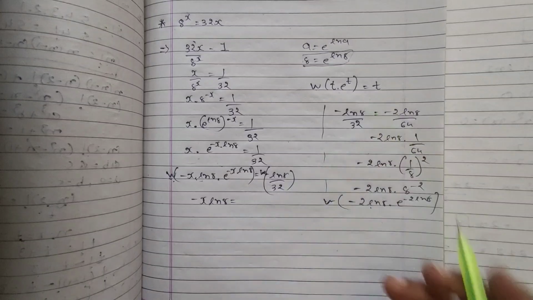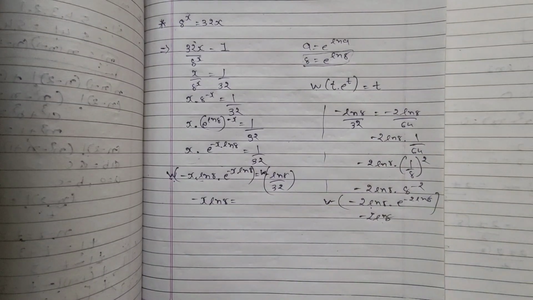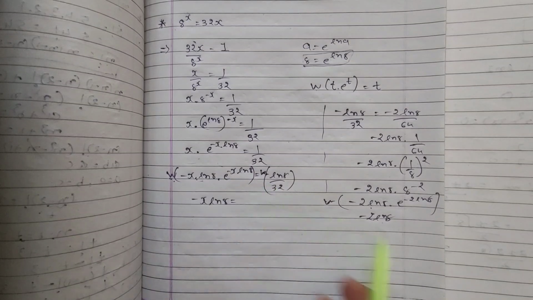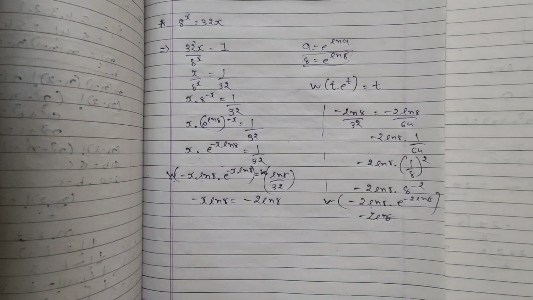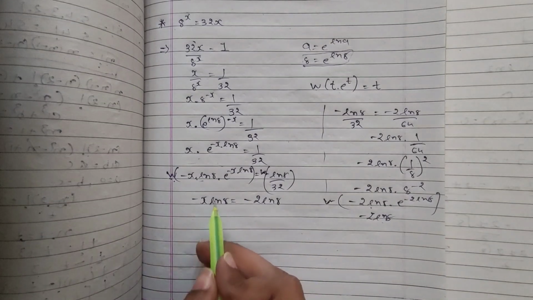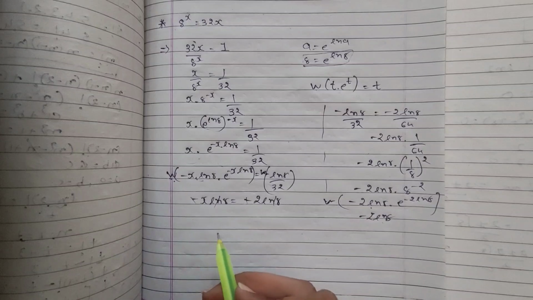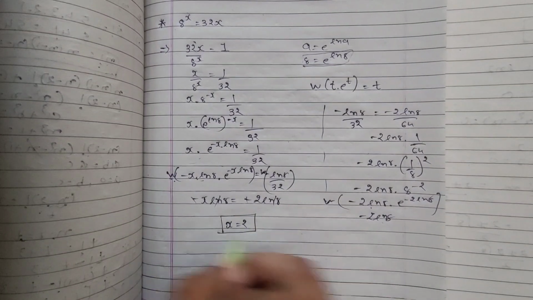So if I apply it, t will be our answer, which means t here is minus 2 ln 8, right? So Lambert's W function of minus ln 8 by 32 is minus 2 ln 8. Agree? So again, minus ln 8 will get cancelled out, minus will get cancelled out, so our answer will be only x equal to 2, right?